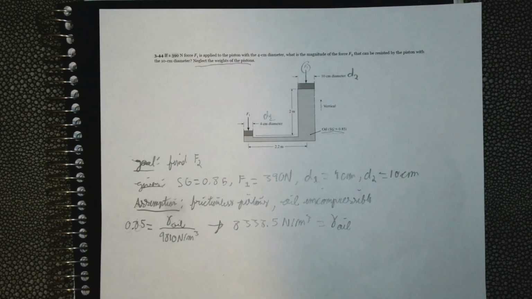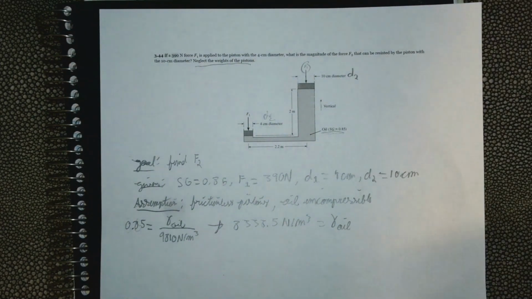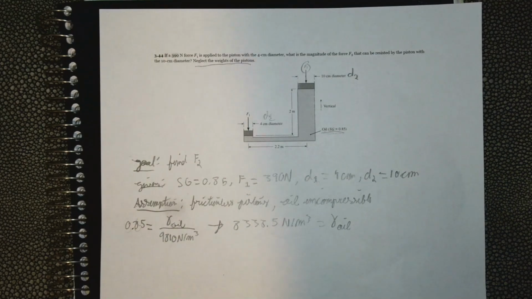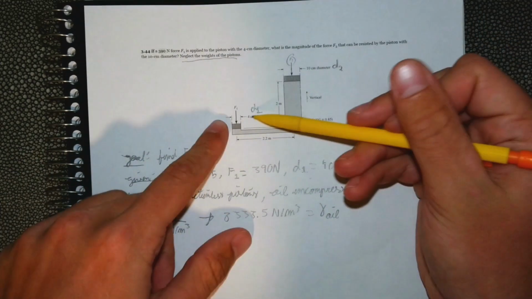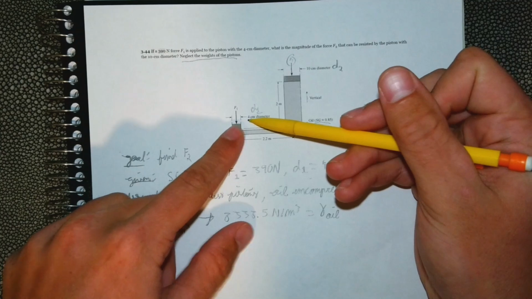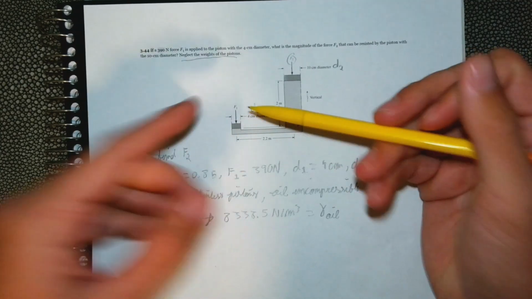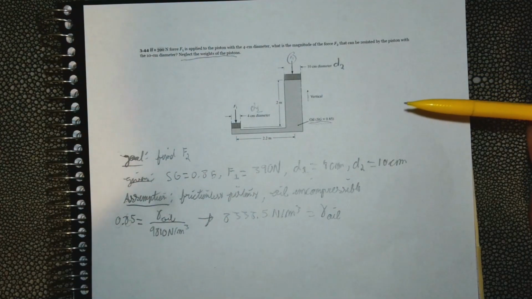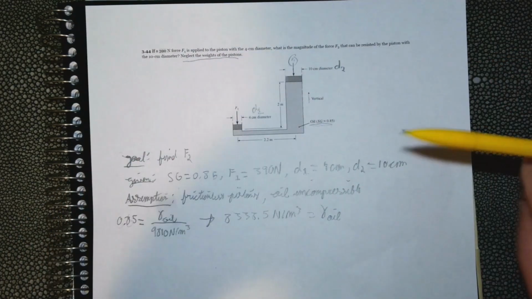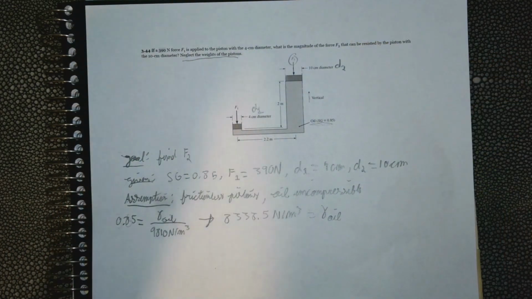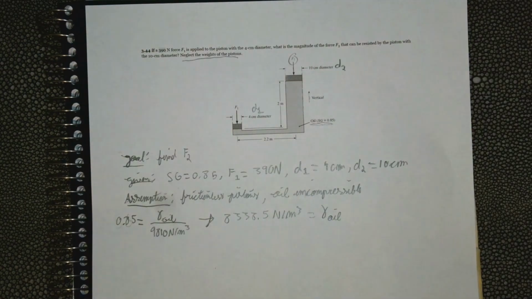So we've got to think about this. We need some sort of way to determine, by using the force and the diameter, some sort of ratio or formula that relates this force and diameter to the force and diameter over here. So, a quick side note, this is going to be important. Let's do a side note here.